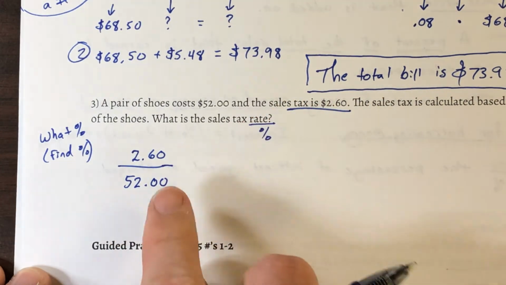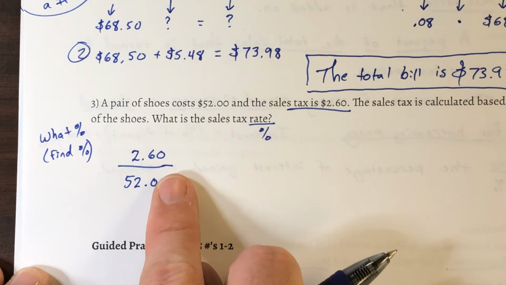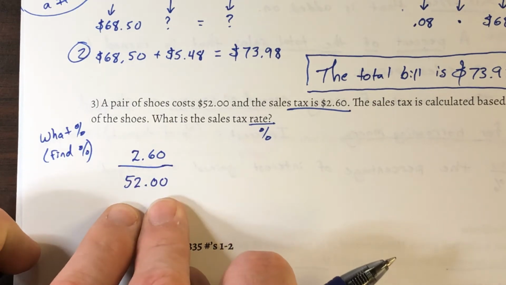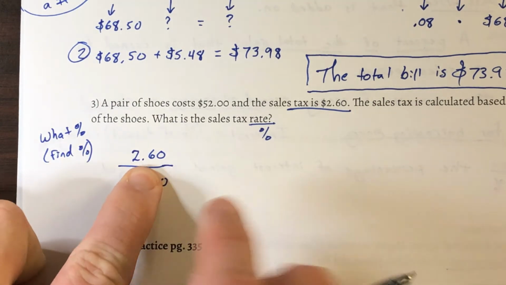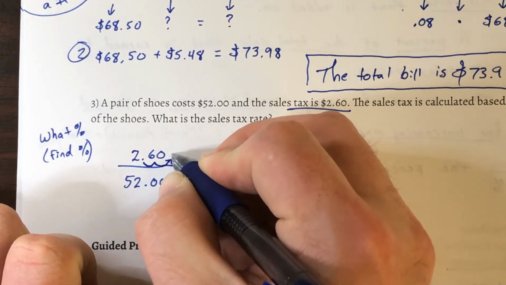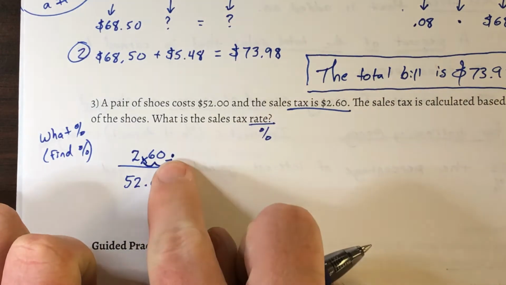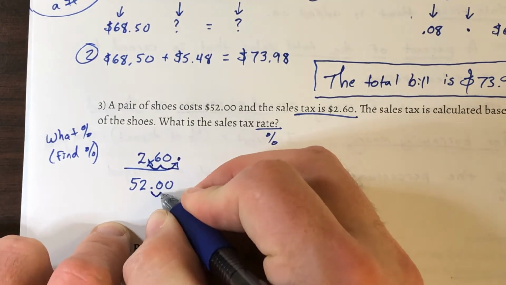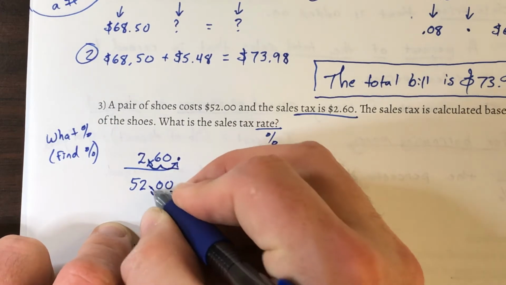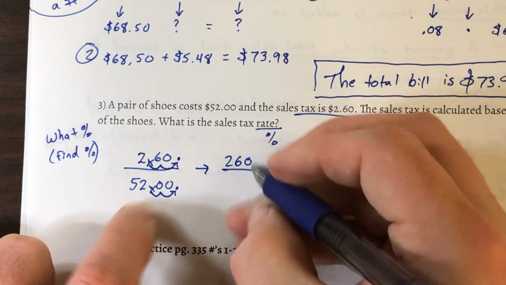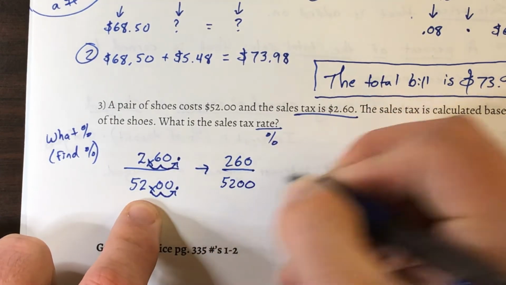Next step, I would typically multiply a fraction by 100, but this seems a bit off because it's got decimals inside of fractions. No, you can't do that. So our numerator, we're going to move the decimal all the way to the right. It took 2 times. So what we do to one thing, do to the other. So move it on the bottom 2 times as well. Now our fraction becomes 260 over 5,200.